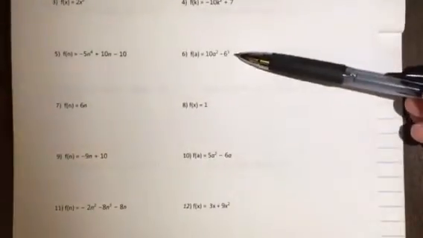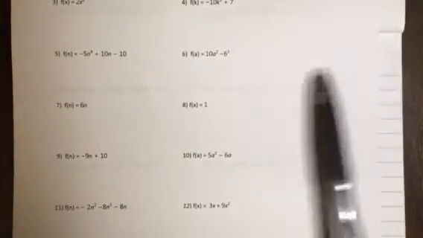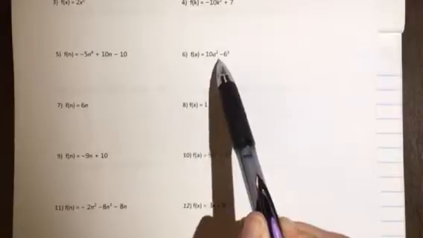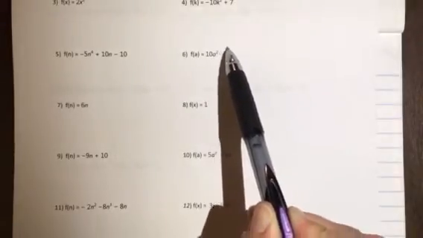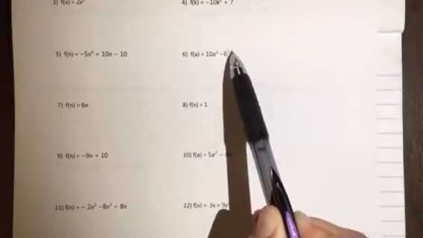I want to draw your attention to number 6. Most students will try to say this is the leading term, but my answer on that is no. Again, you look for the highest power. The highest power is actually here. So your leading term is a -6. Well, that should be a to the 3rd.